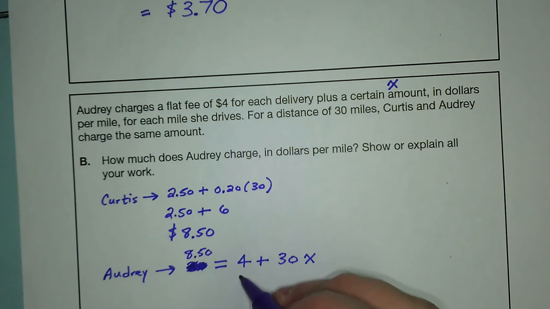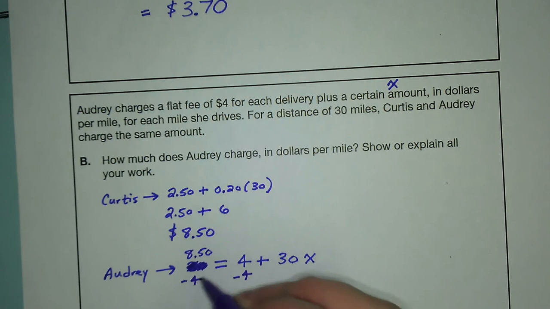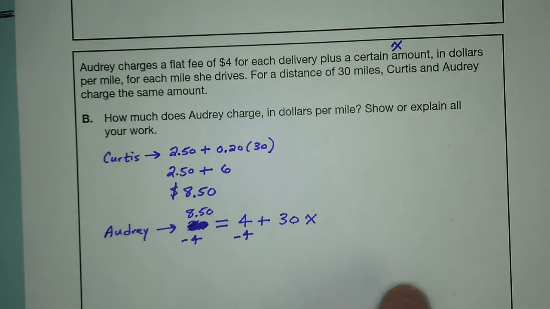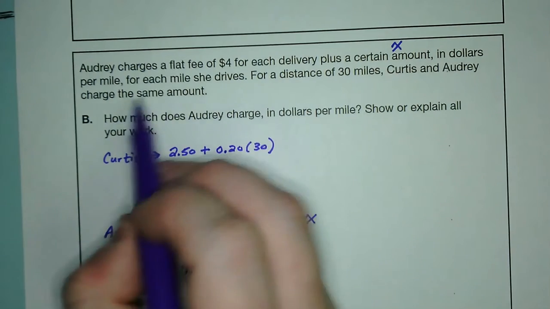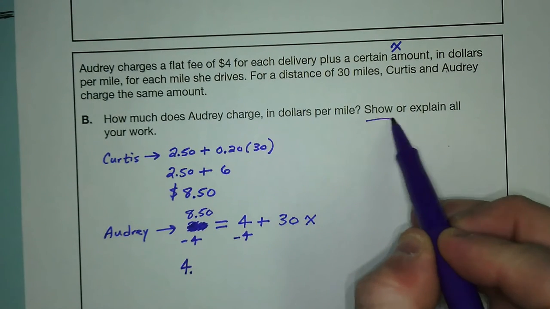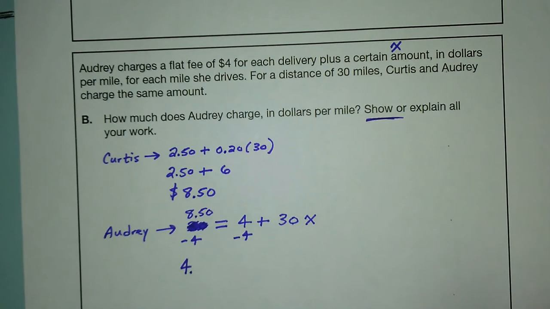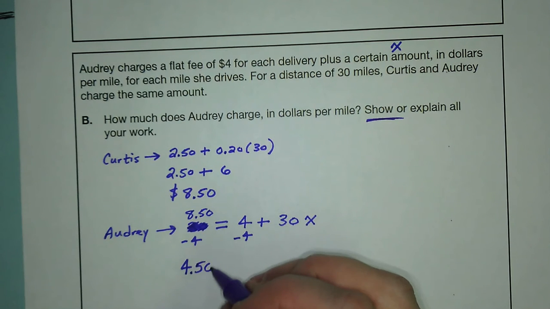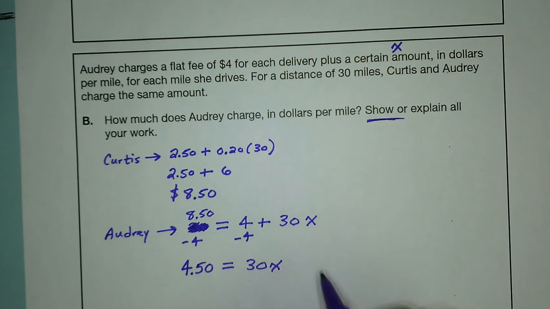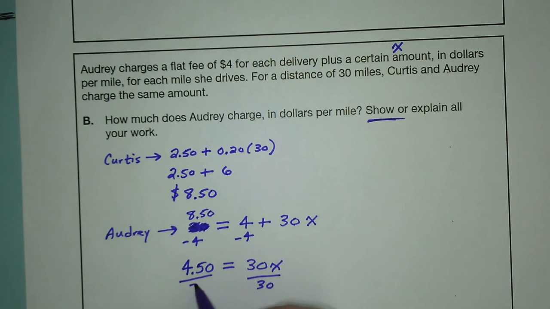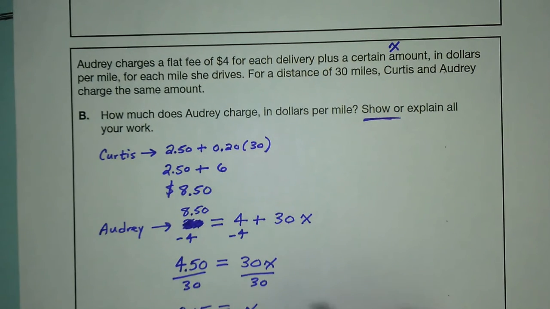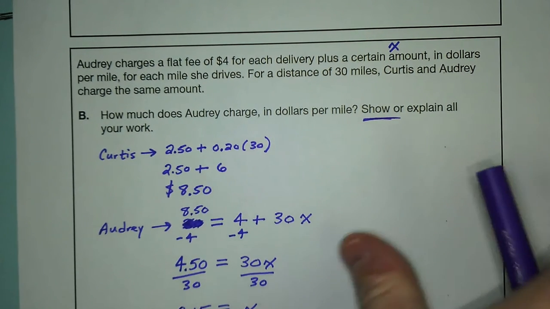Okay, jeez. So here, and again, if I'm going to show all my work, I'm going to write down every little thing. Because again, when they say show or explain all your work, they want you to be very, very thorough. What could this be? 4.5 divided by 30 on my calculator. I am getting $0.15. Oops, sorry about that.